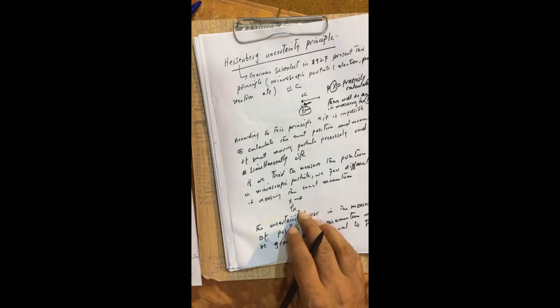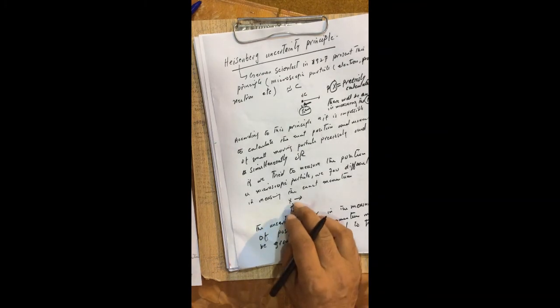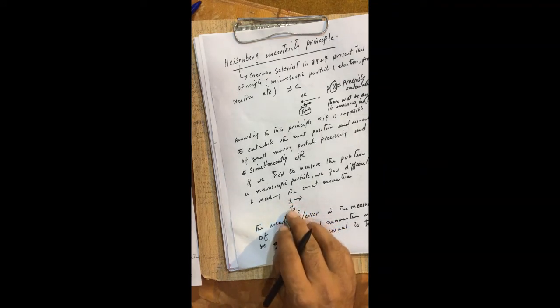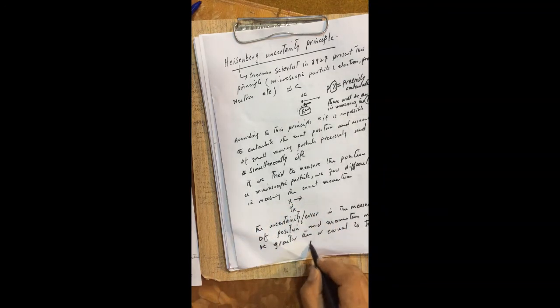So if we calculate the position and momentum, there will always be an error in measuring them, such that the product of the error in position and in momentum will always be greater than or equal to this reduced Planck constant.